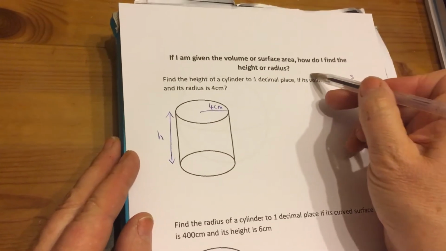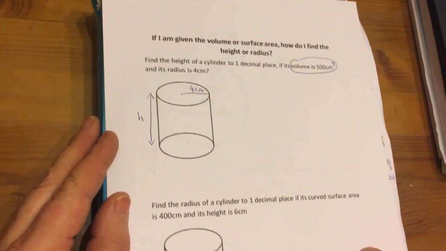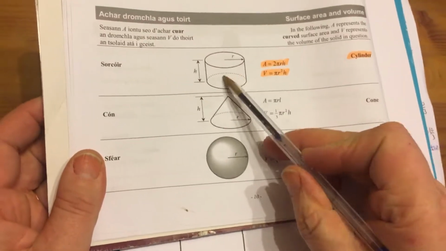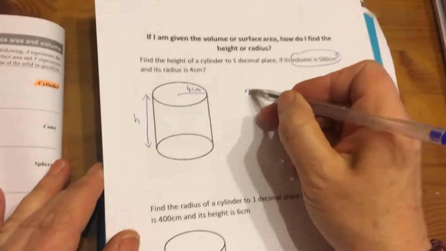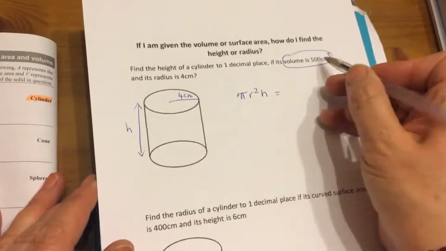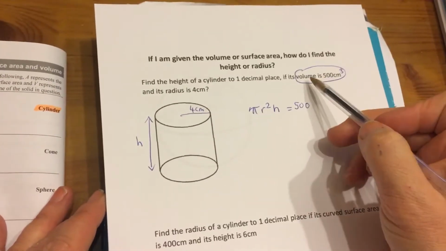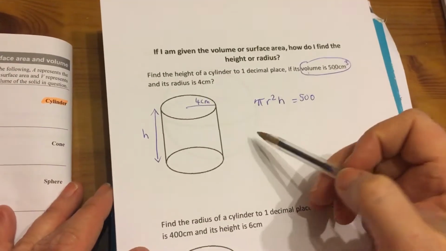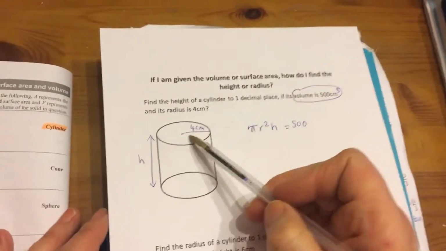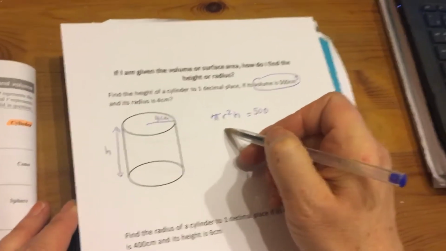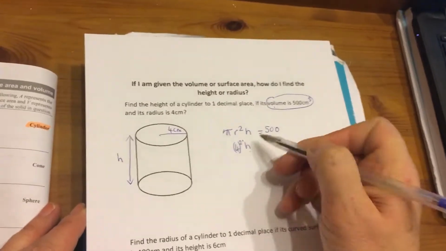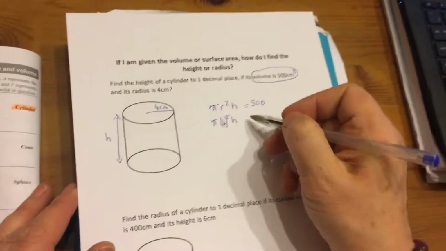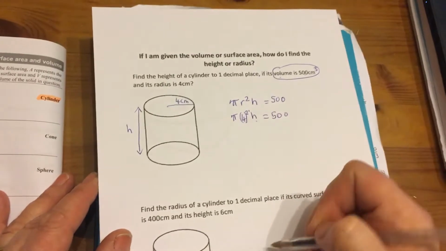But they did tell me that the volume is 500 centimetres cubed. So if I look to my log tables, I can see the formula for a cylinder for volume is pi r squared h. So I know that pi r squared h is equal to 500 because they told me the volume is 500. If I sub in what I know, so I know that the radius is 4, so that's going to be 4 squared. And then my height, which is what I'm looking for, and pi, I can use my pi button on my calculator. That's going to be equal to 500.